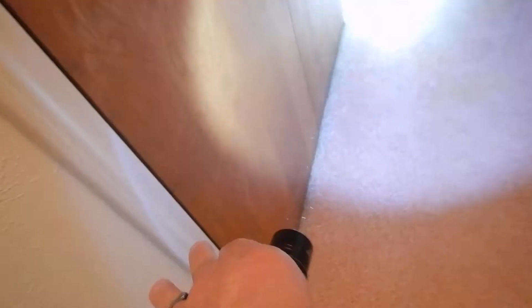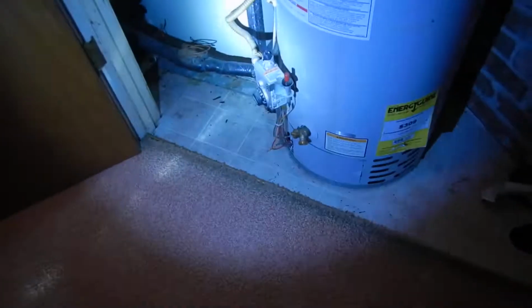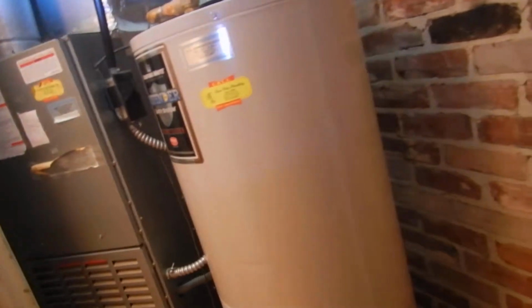Okay, this is wrong, and you can see the discoloration in the carpet where it's been sucking the air, and so the dust in the air is going up underneath the door. That's where it's getting its combustible air. One, that's not enough combustible air. Two, you shouldn't have, as long as it's going to be inside on the interior closet.